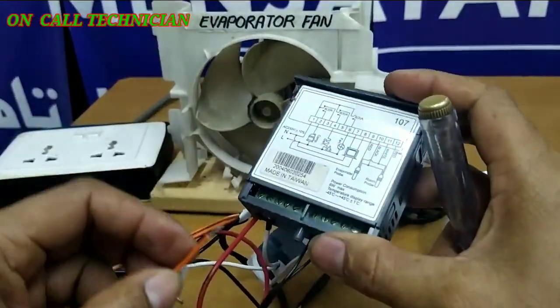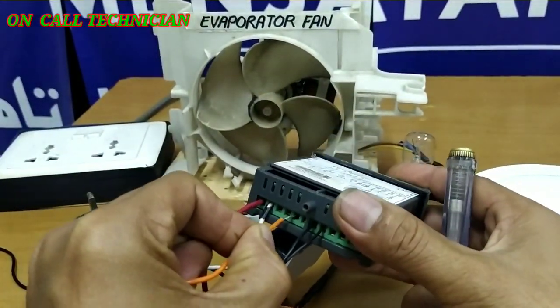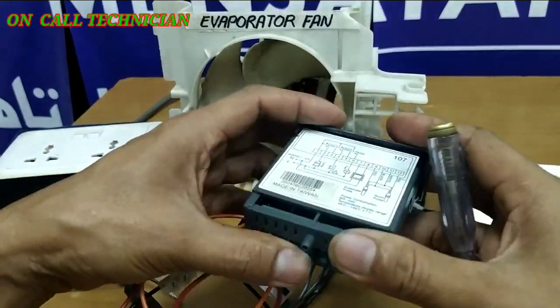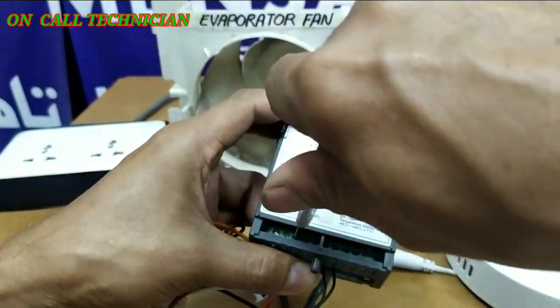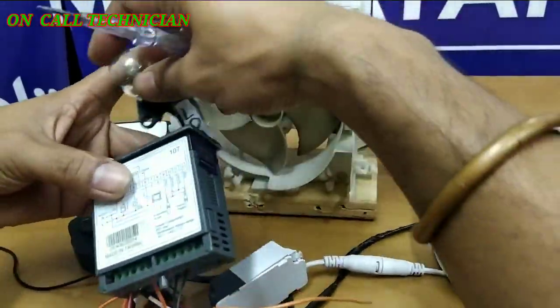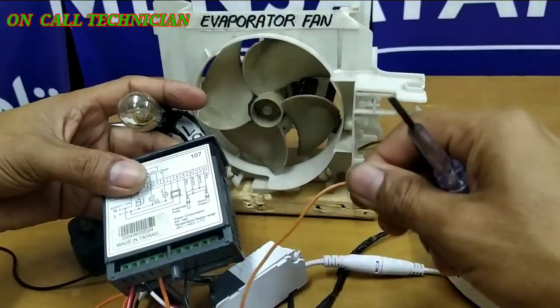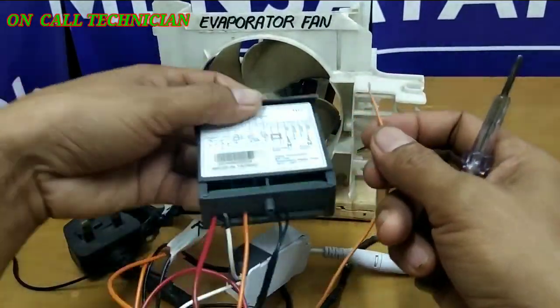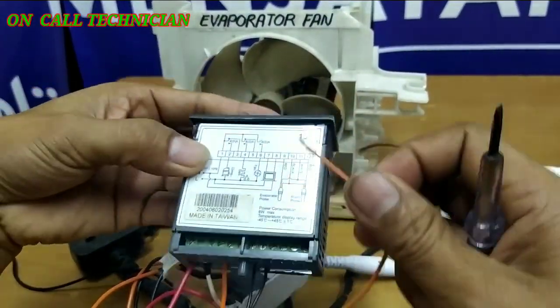I'm going to connect that to terminal number 4 here, and tighten. There it is, guys. And last is the load for the evaporator. Here it is, and here is the line. I'm going to plug into terminal number 6.